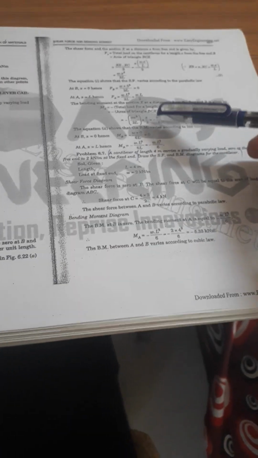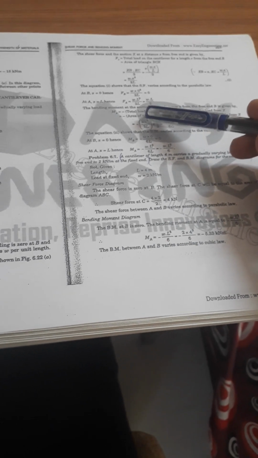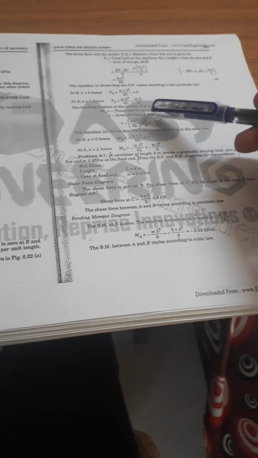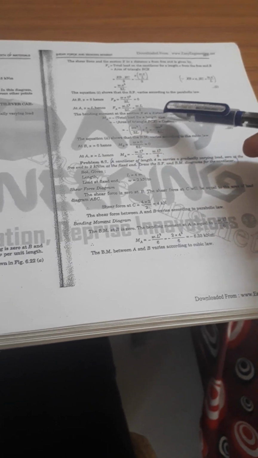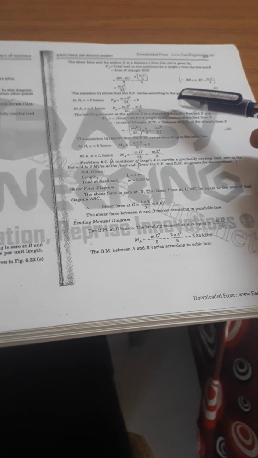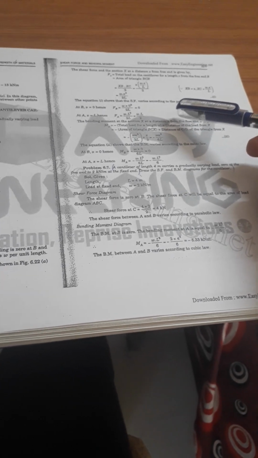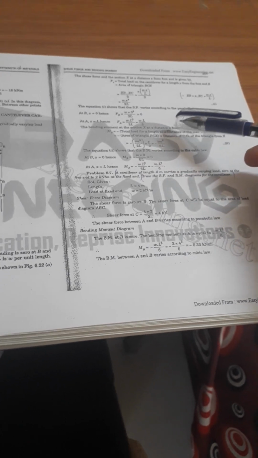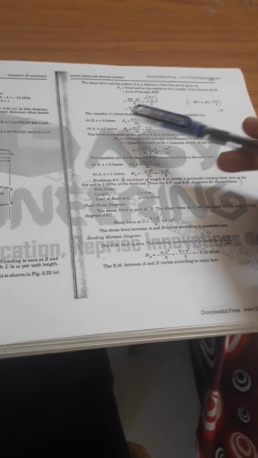Then by multiplying minus W x square by 2L into x by 3, one can get minus W x cube by 6L, which is Mx.